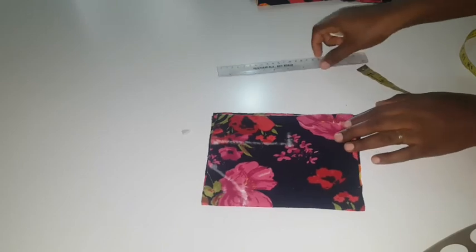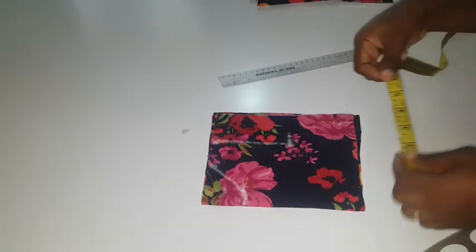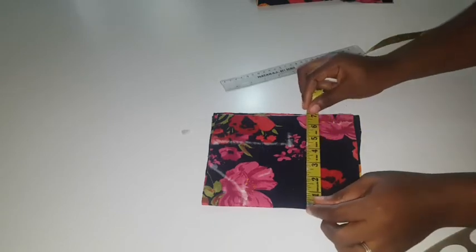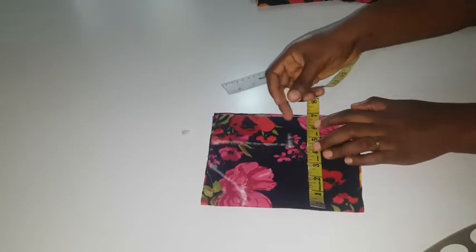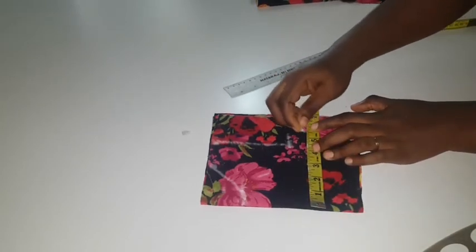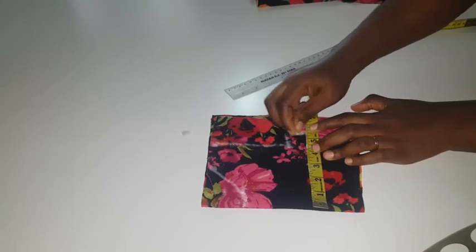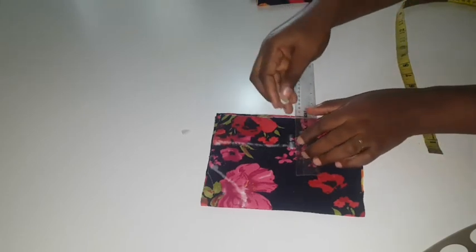So after you have done this, the next step is simply to measure your baby's round chest measurement. Now your round chest measurement is going to be divided by 4 because we are cutting this on a fold. Okay, so for the round chest, my baby's round chest is 5.5 inches after dividing by 4. So I simply marked 5.5 inches.